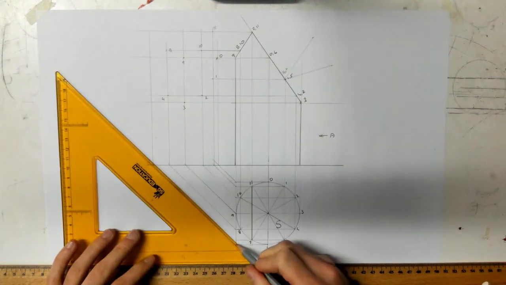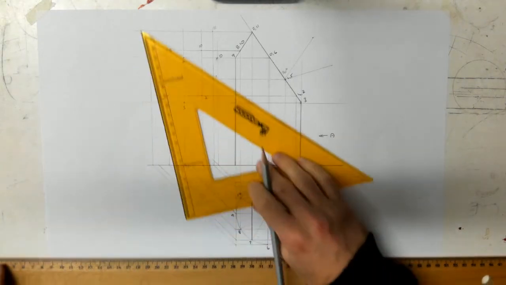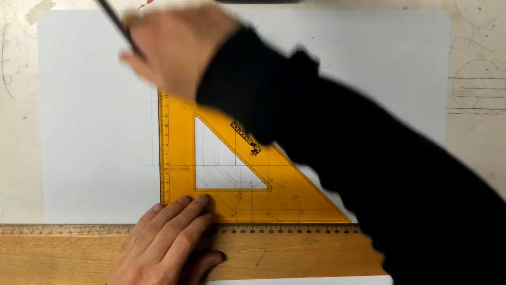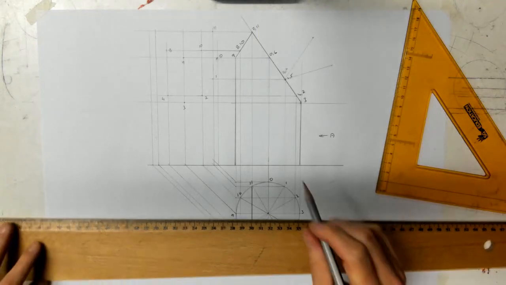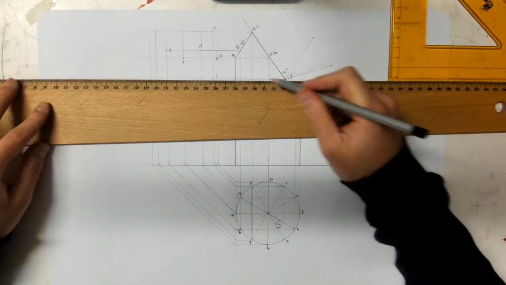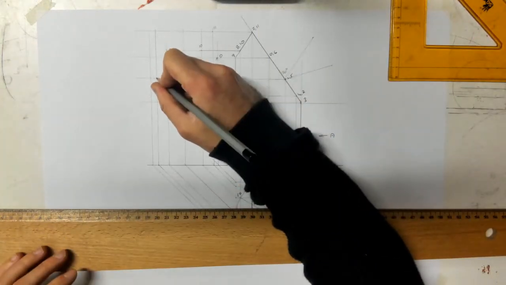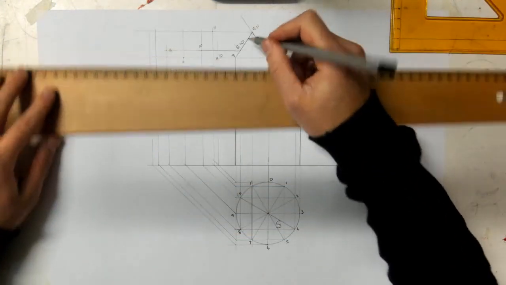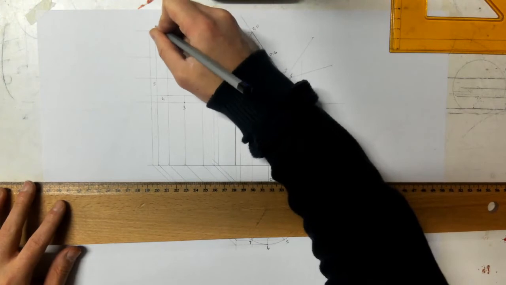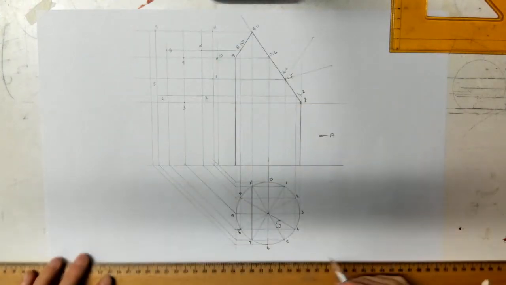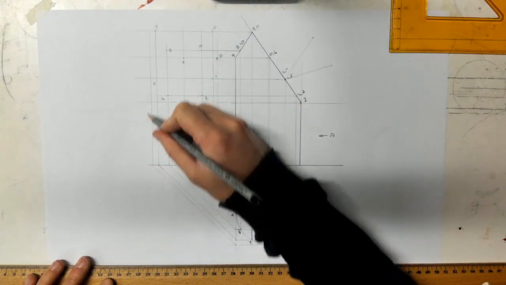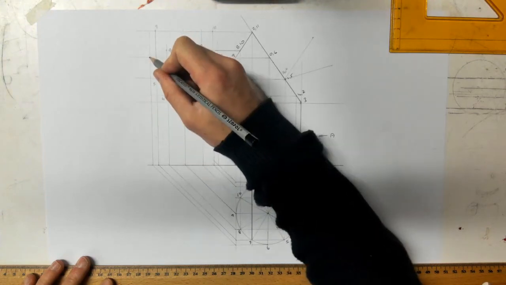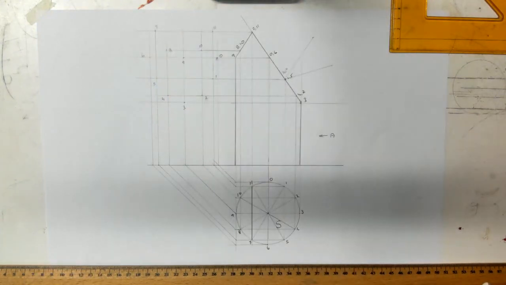5 and 7, take them across, over and up. So 5 is on the same line as 1 in that view. There's 5, and 7 is on the top here, there. And then finally 6, I take up 6 and it goes up to that point there.